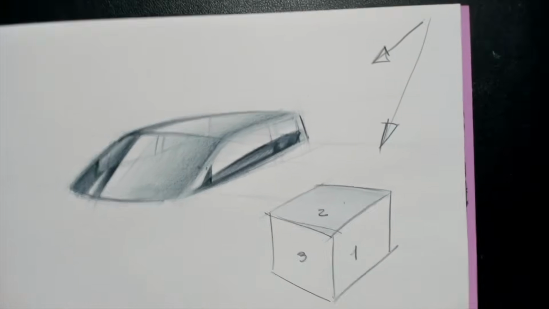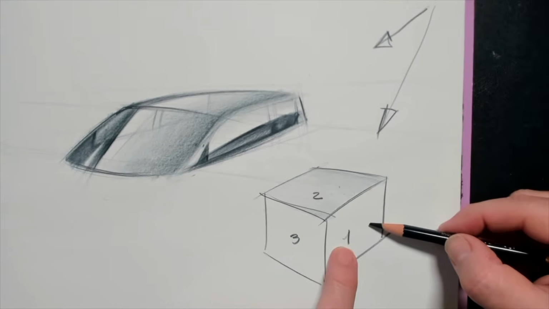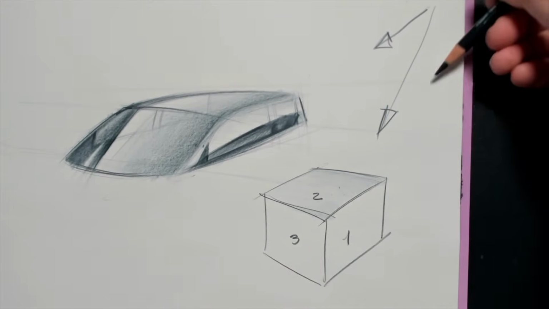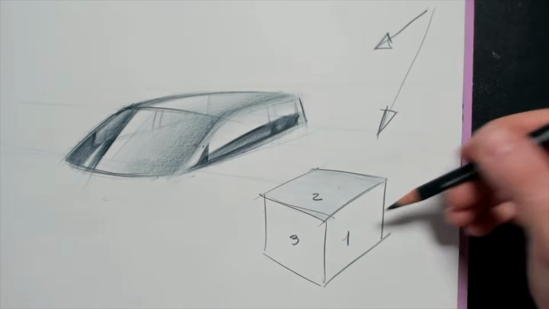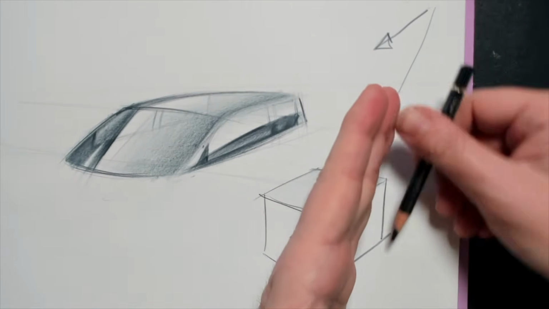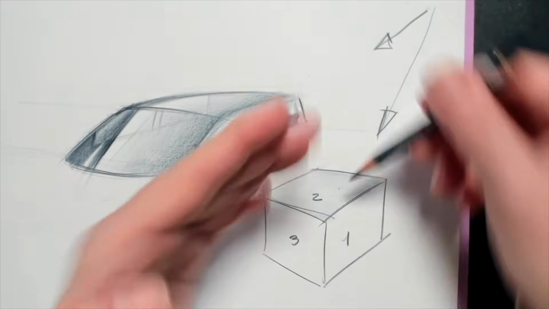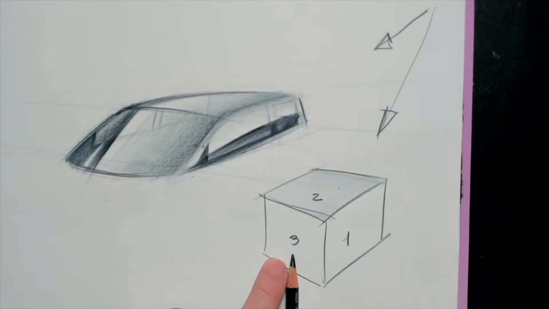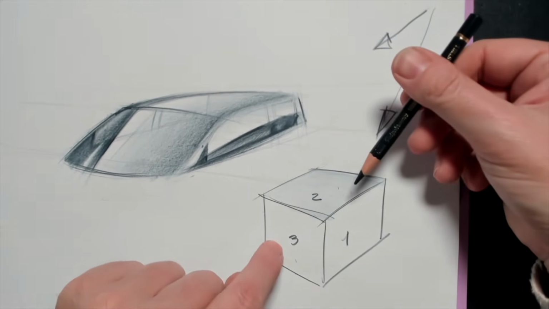Like that. Then we have the surface number 1 that will be a little bit darker because the light is hitting first this surface and after this one. This one is being hit at an angle. This one is a direct light. And this will be the number 3, the darkest spot, because it's in shadow. If the light is coming from here, this is really in shadow.